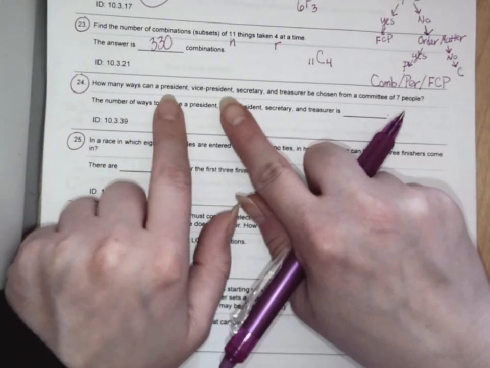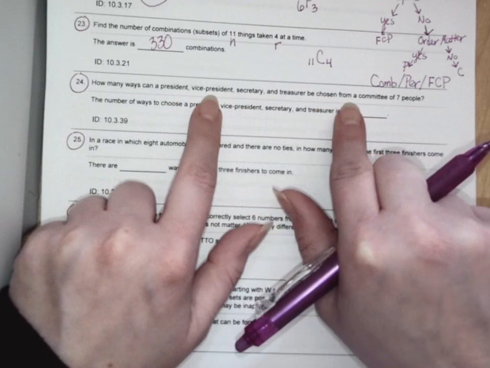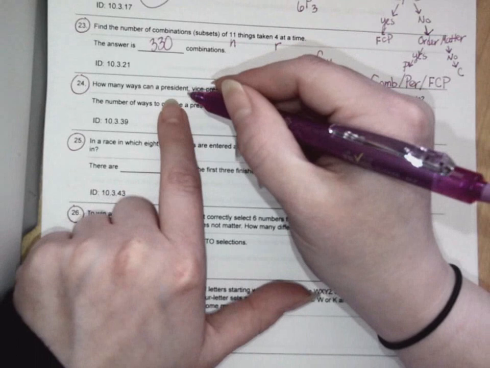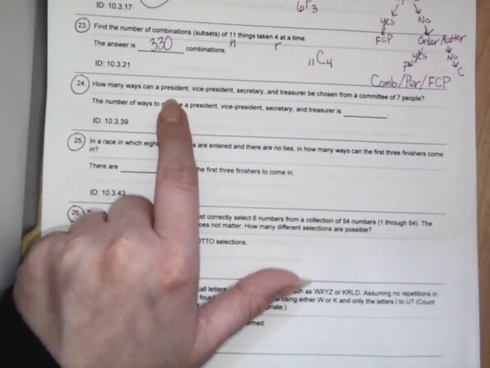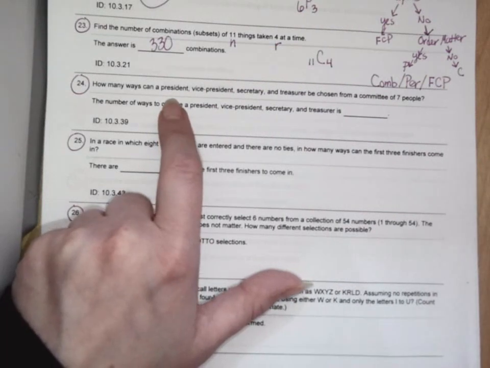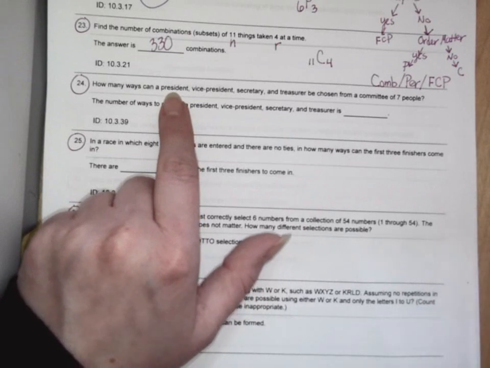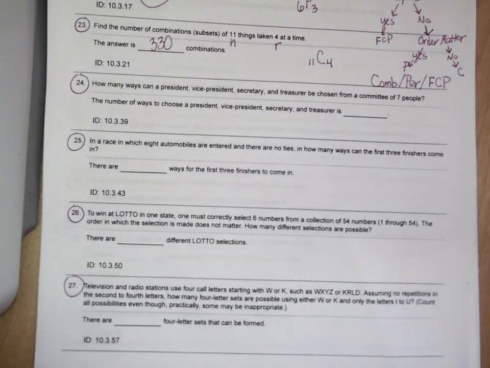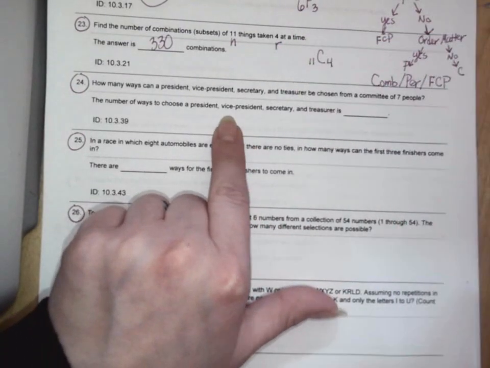So, how many ways can a president, vice president, secretary, and treasurer be chosen from a committee of 7 people? So, we have distinct positions. So because we have distinct positions, the order matters. If I choose candidate A for president, that means that candidate B being chosen first would change the results of the pickings. Also, repeats can't be allowed.